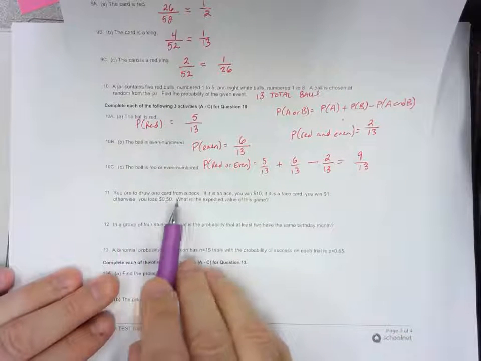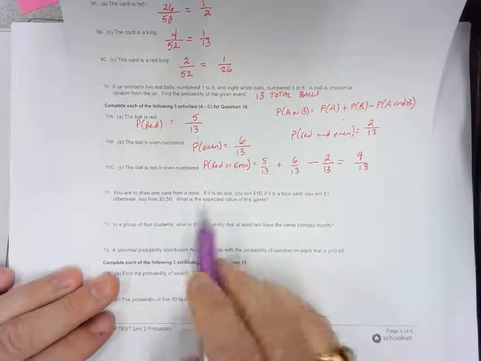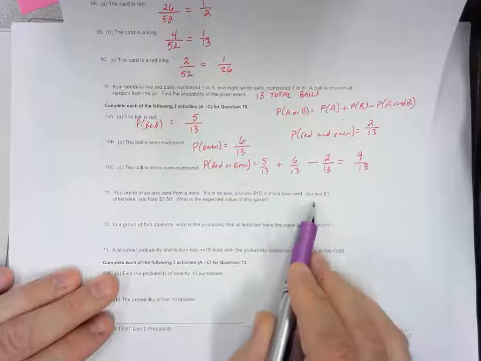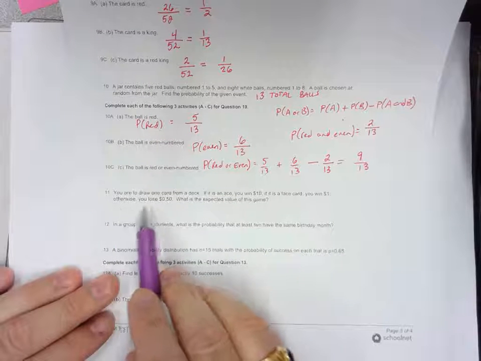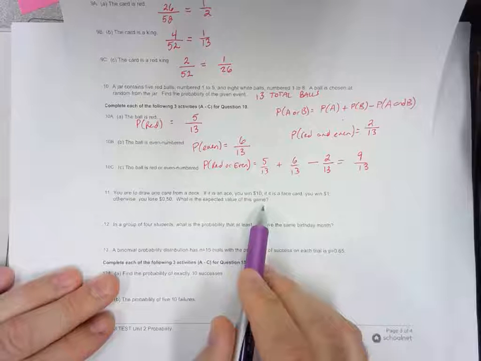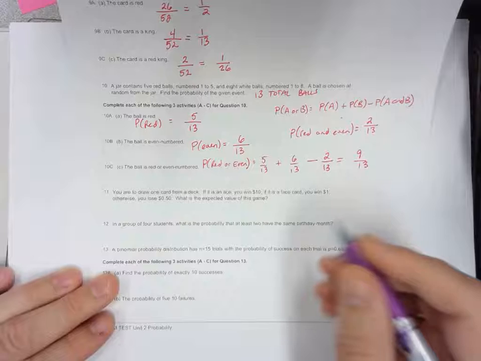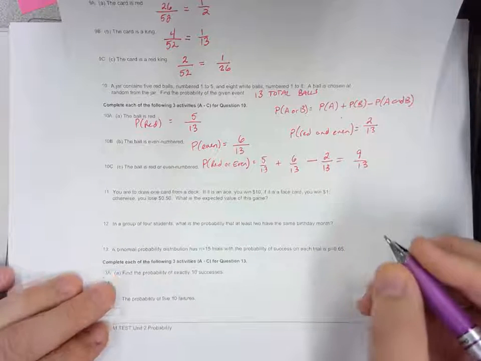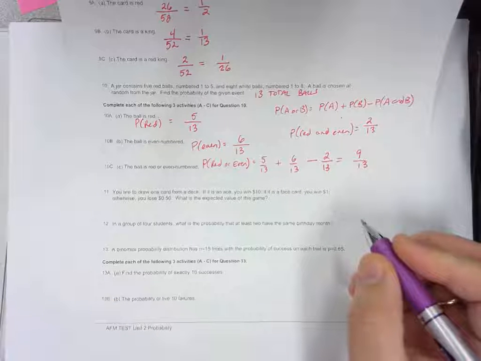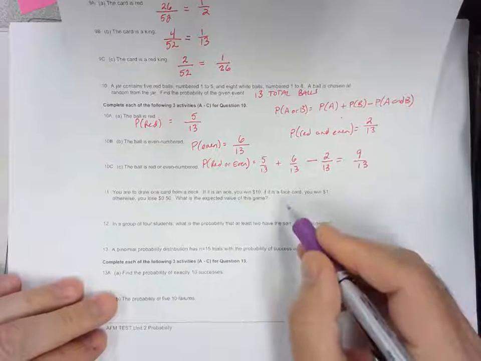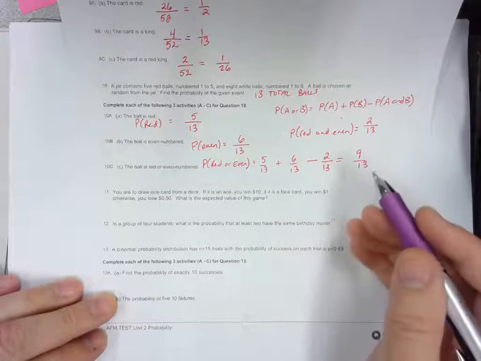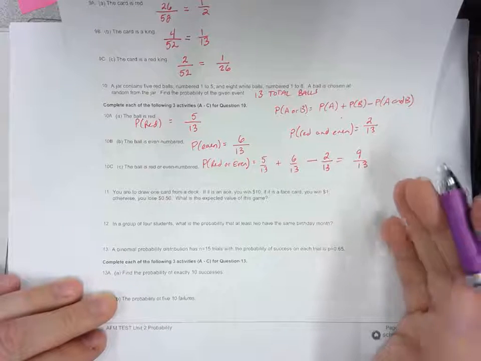It says you are to draw one card from a deck. If it is an ace, you win $10. If it is a face card, you win $1. Otherwise, you lose 50 cents. What is the expected value of this game? Okay. What's the one thing we said on expected value that you have to set up before you work it? Fairness. Well, fairness is more a looking at the expected value itself. And we said if it's equal to 0, it's a fair game.